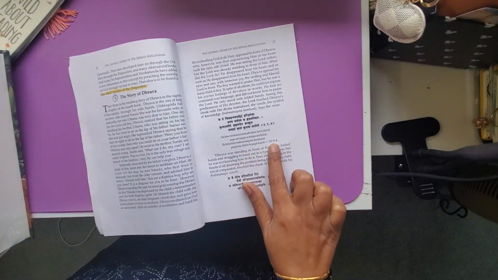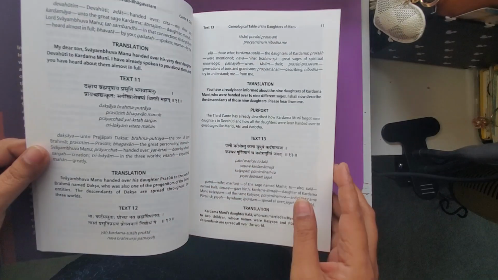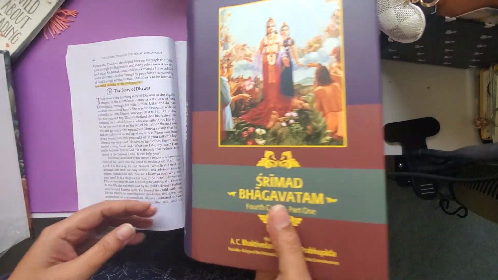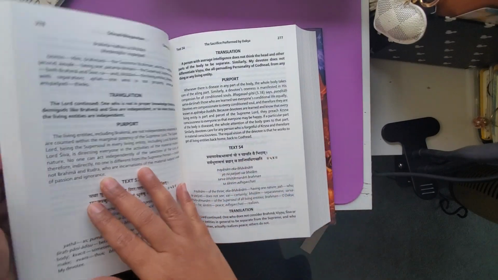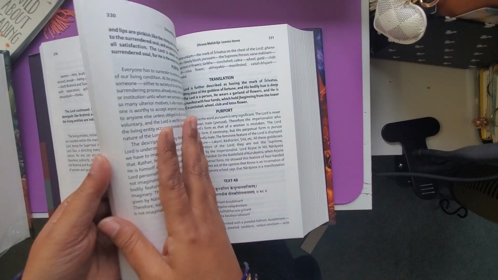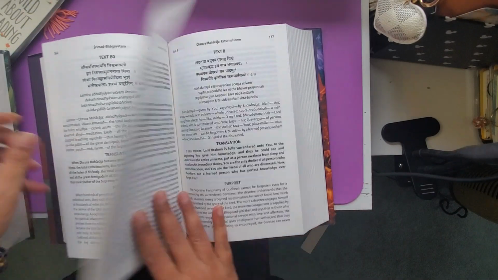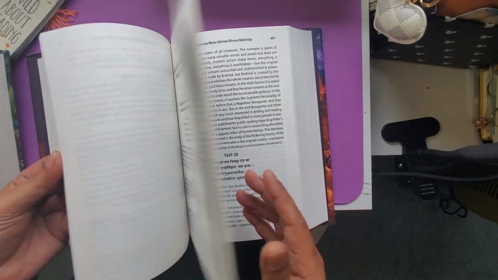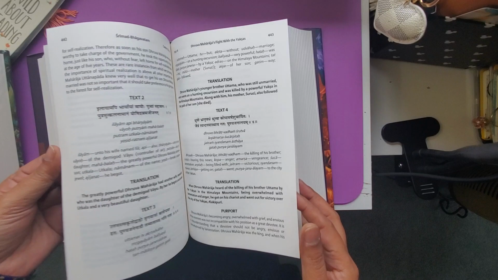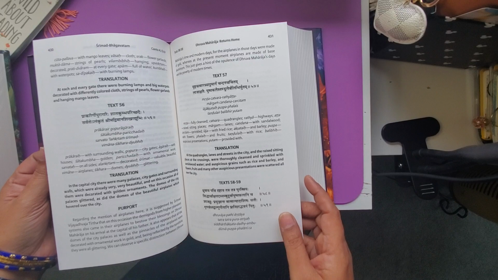Now 4th canto, 9th chapter, 4th verse is where we are going to stop and put a tab. 4th canto, 9th chapter. So chapter 3, chapter 4. The paper, I'm telling you, when I turn these pages, this paper quality is so good. I'm so happy I bought this. This is an investment for sure.